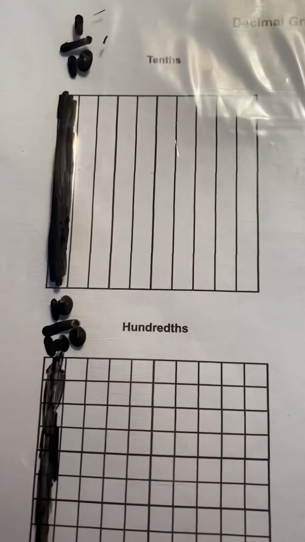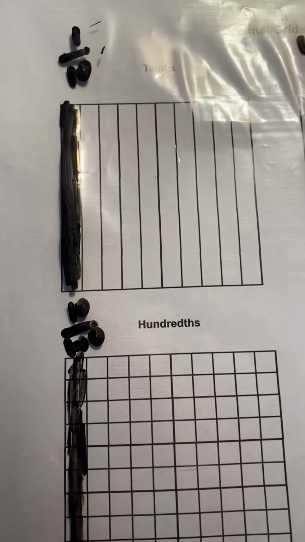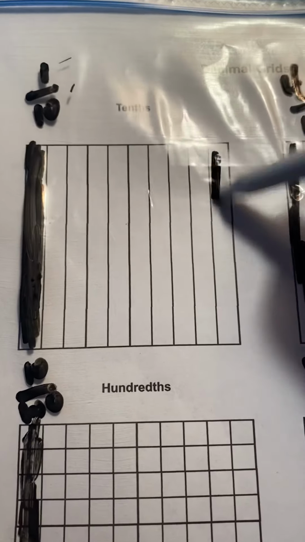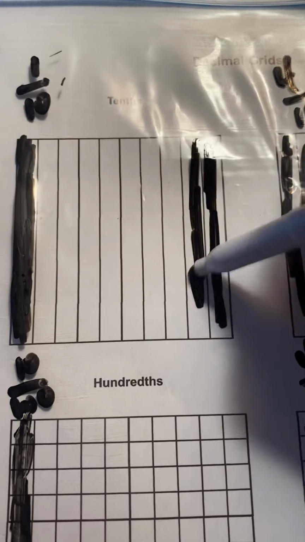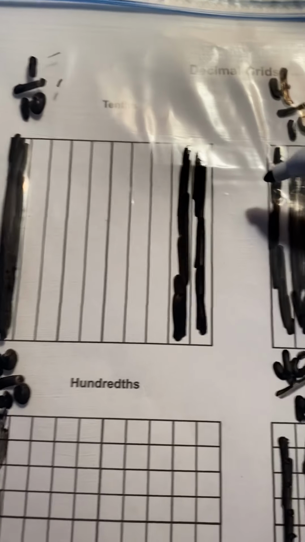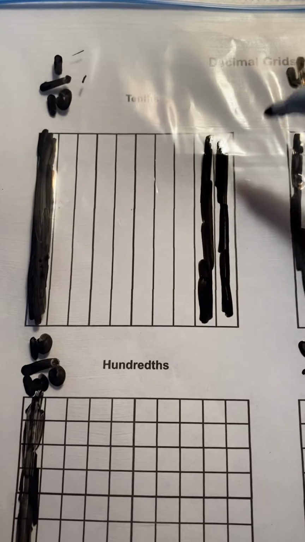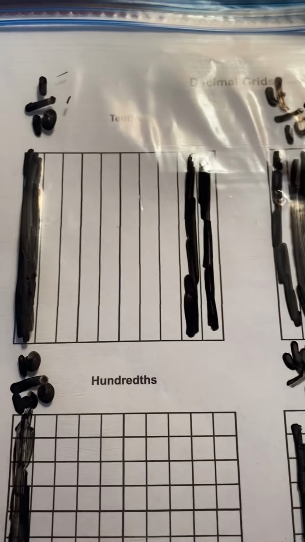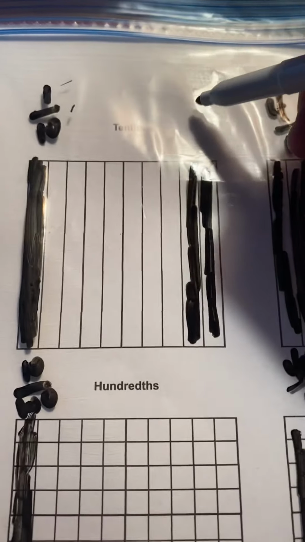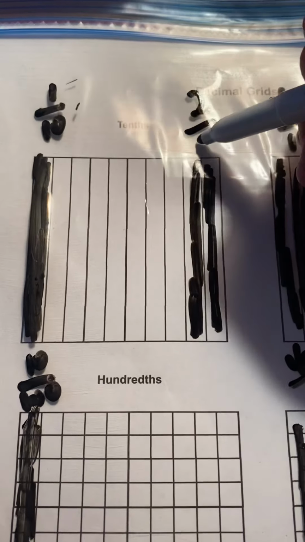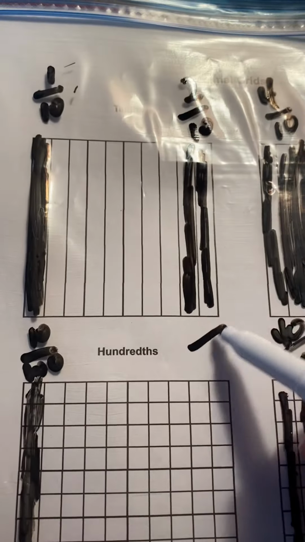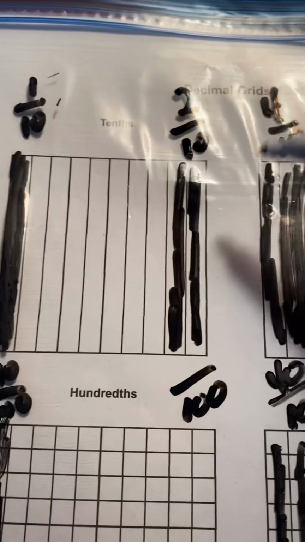Now, instead of erasing, I'm gonna try to do something over here. I'm gonna work backwards on this one. So let's say I'm gonna take 1 and 2, and I'm going to color in 2 of those. What is the fraction of those tenths that I have colored in? Again, I hear you shouting out 2 out of 10. So that's 2/10, okay? Well, how many hundredths would 2/10 be?